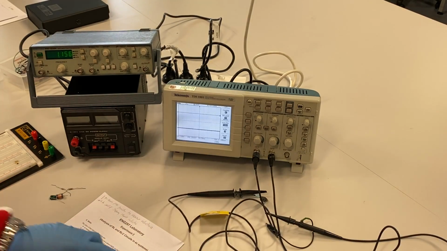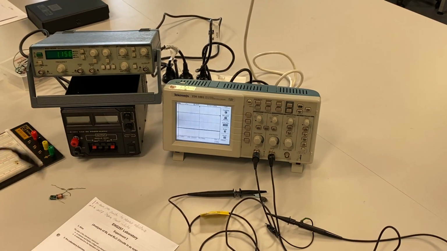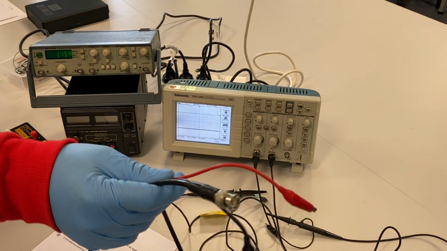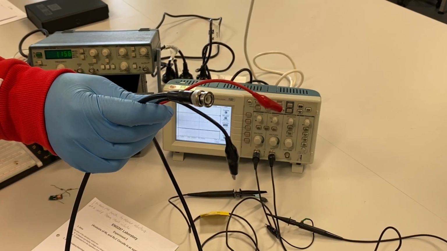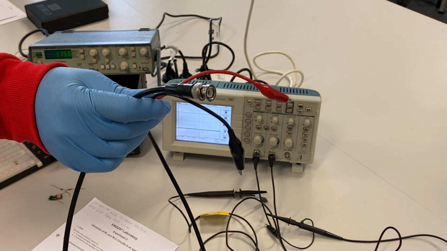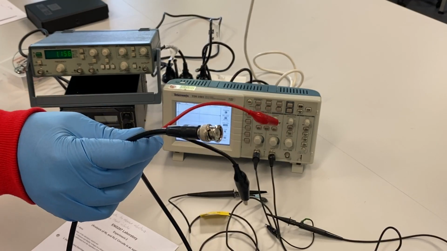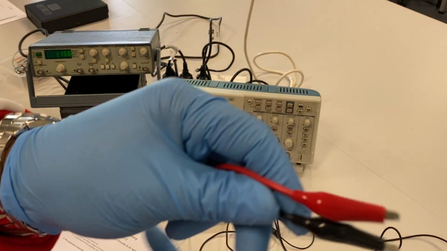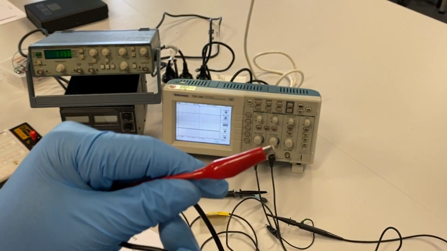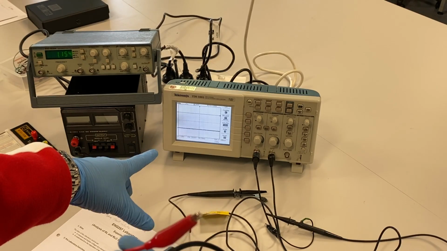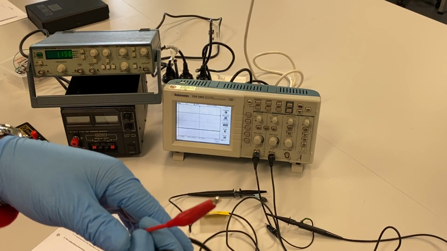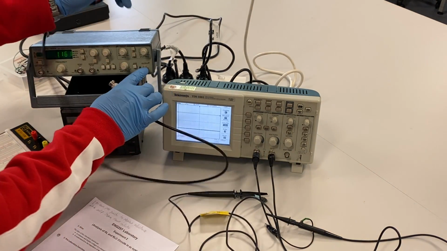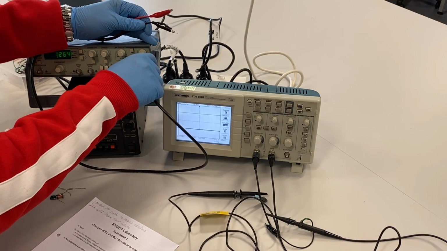Now we have another cable because we need to take the output from the function generator, right? So we use this cable. Normally we call it a BNC probe. If you see, it just has two outputs as well, ground and positive. It can work if you put it on the oscilloscope as well, but it's actually meant to be used with the function generator. So we put it on the output of the function generator, like this.